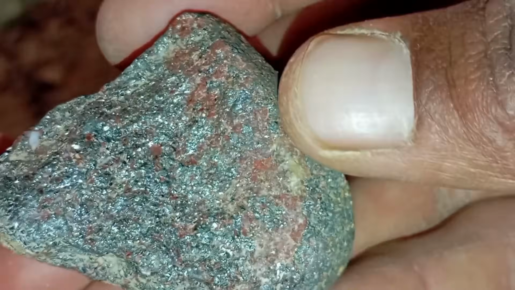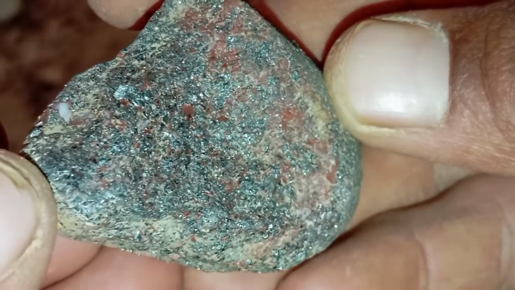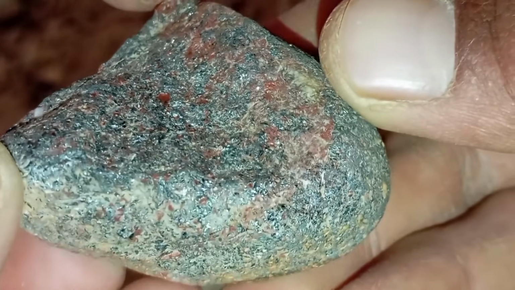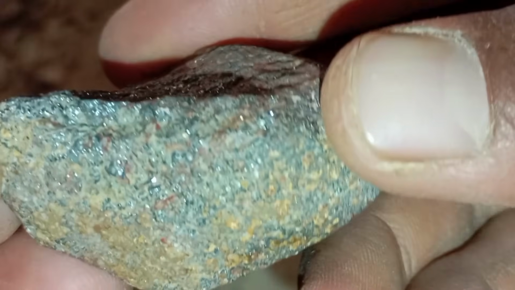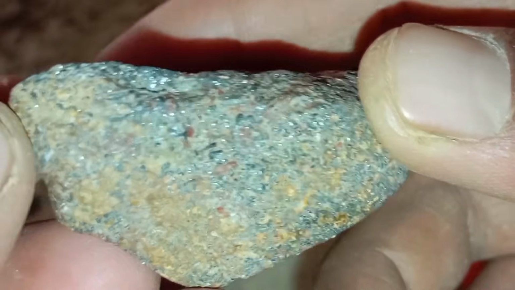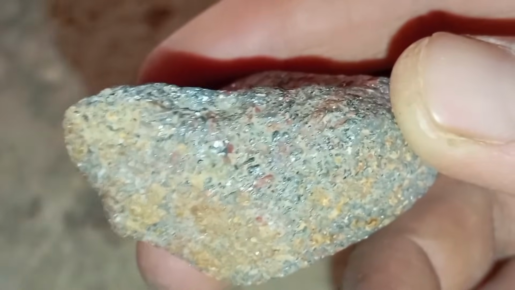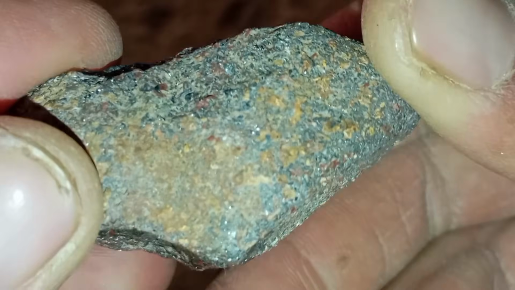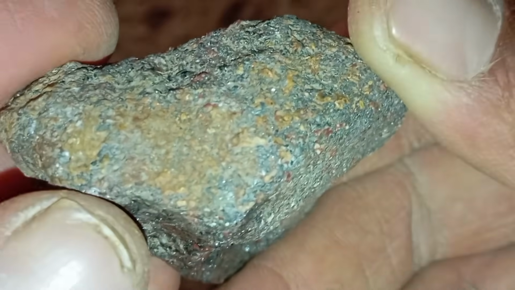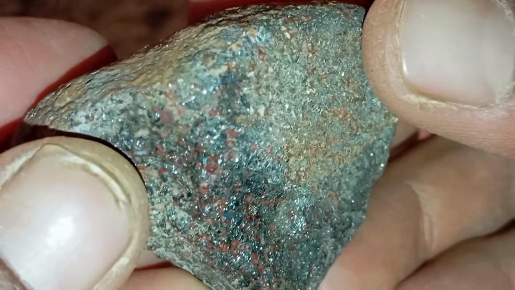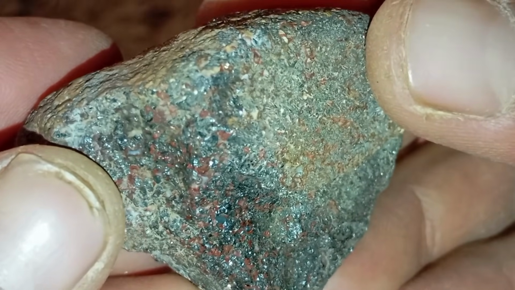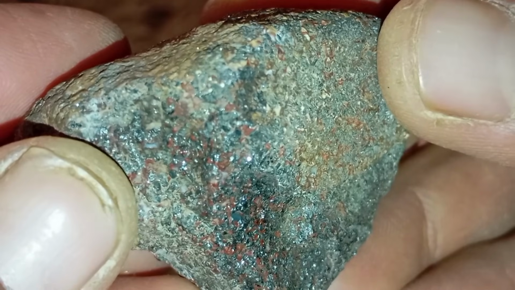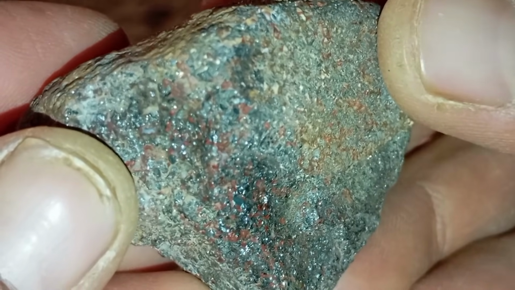2. Unusual weight, high density. Meteorites are much heavier than normal Earth rocks of the same size because they contain iron and nickel. Pick it up. If it feels unusually heavy, that's a good sign. Iron meteorites are especially dense. 3. Magnetism test. Most meteorites contain iron. How to test? Use a strong magnet. If the stone is attracted to the magnet, it may be a meteorite. Note, some Earth rocks, like magnetite, are also magnetic, so this test alone is not enough.